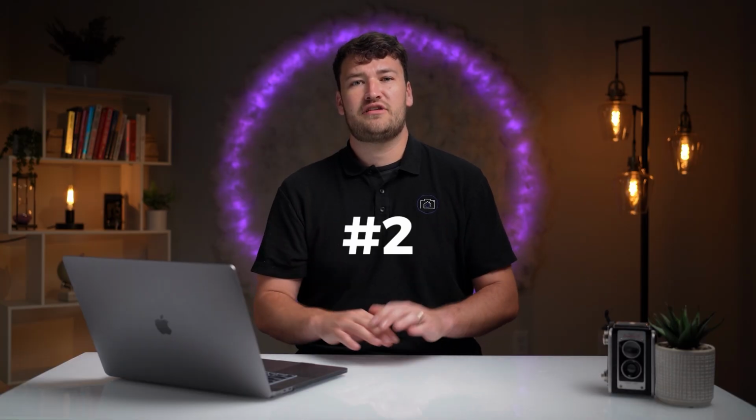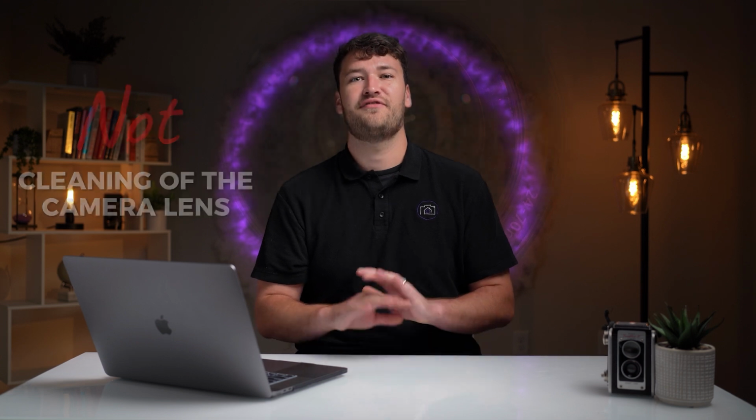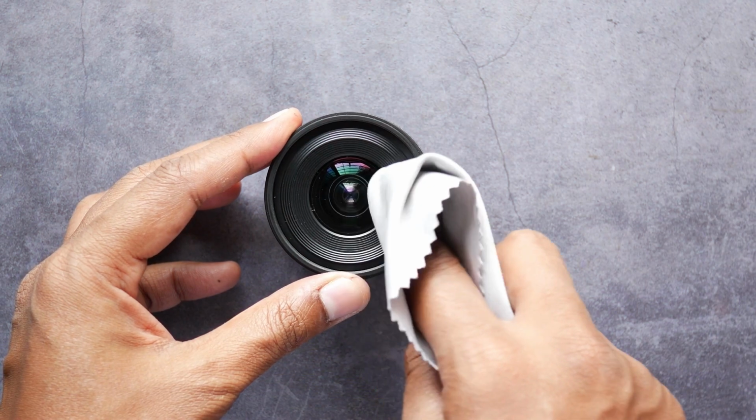The second most common mistake we see is not cleaning off the camera lens. This is vital. You should do this every time before you shoot. Just make it a habit. Once you get in the habit of it, it'll be second nature to you. If your lens is dirty, you're going to see different things happen with the windows and the lights. It's almost going to look like there's a fog over your screen.